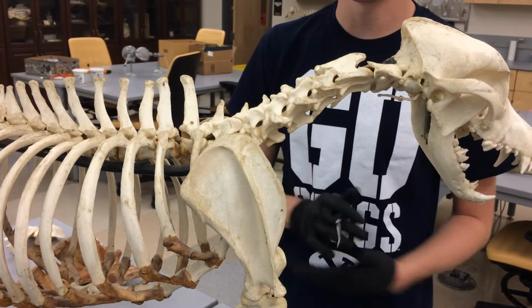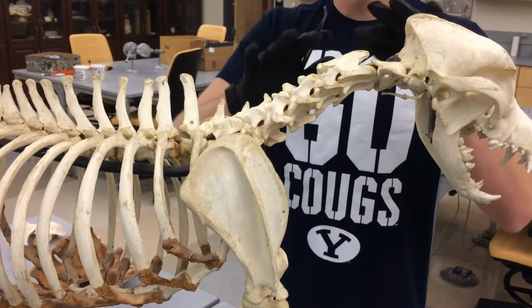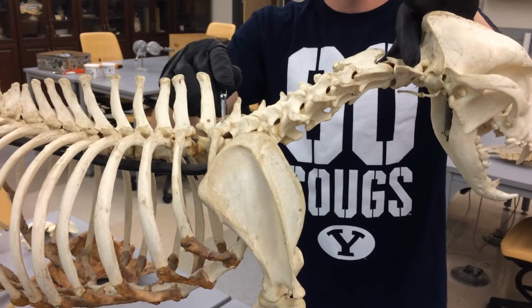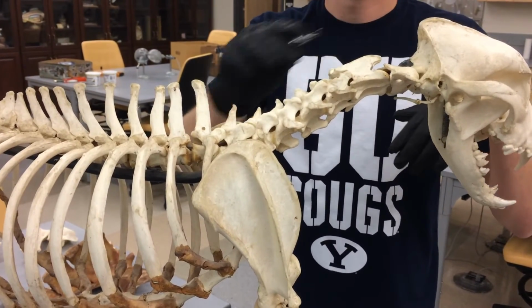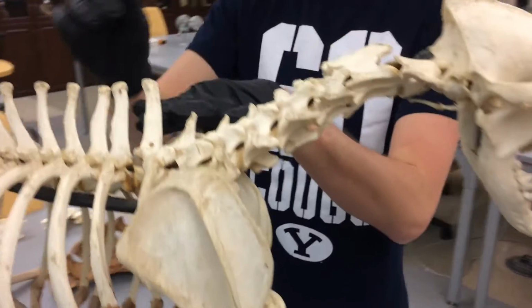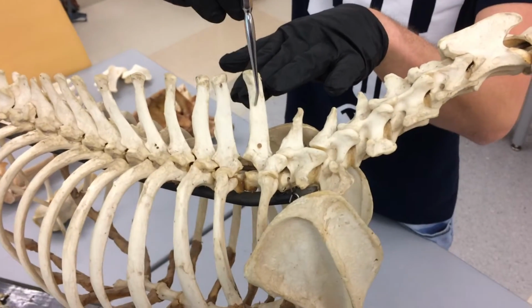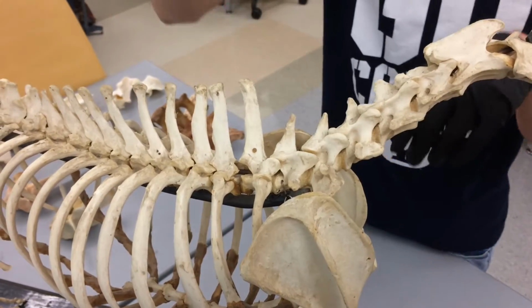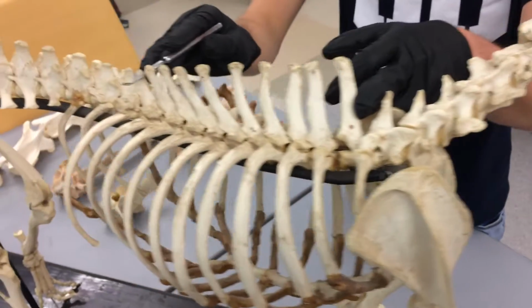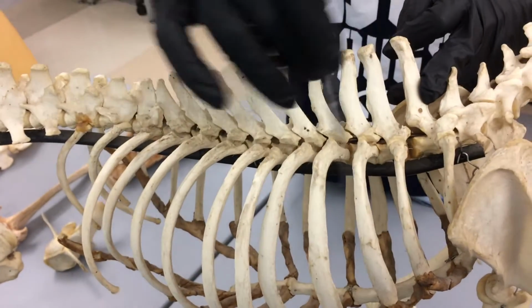Okay, so we're going to start with the vertebra. We're going to go through each of them really quick, but these are the cervical. It's the first 7. You can tell when they stop due to the thoracic vertebra that have the longer spinous process. So here's the thoracic vertebra that the rib cage will articulate with.